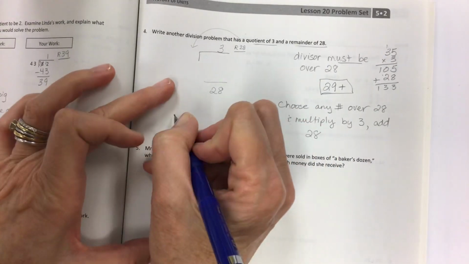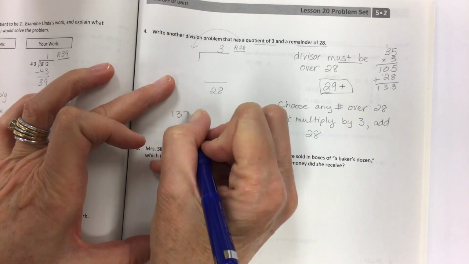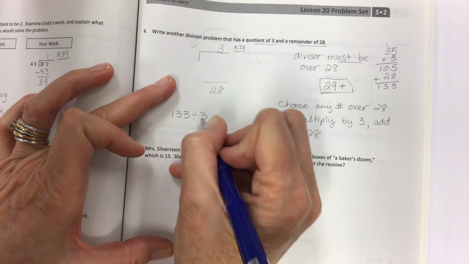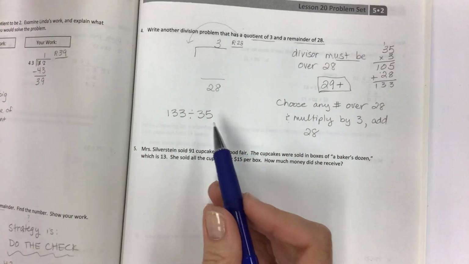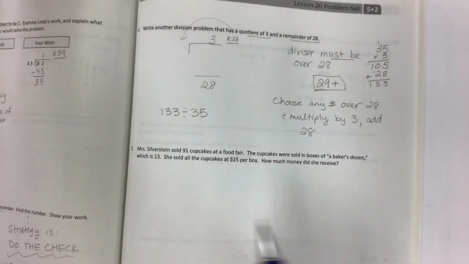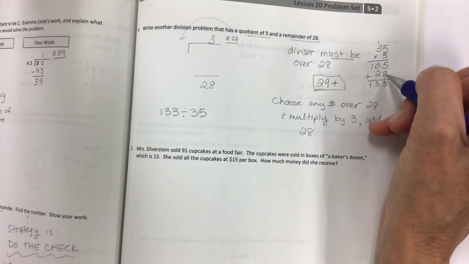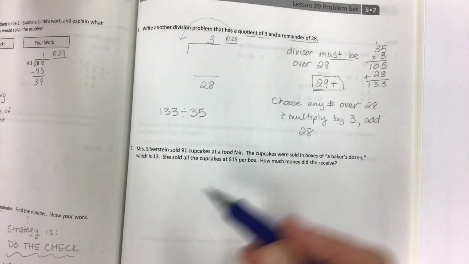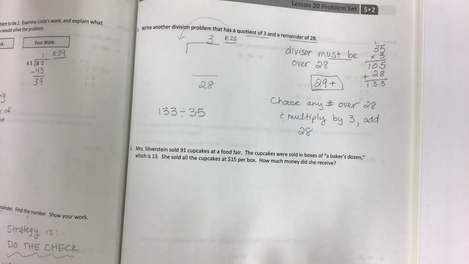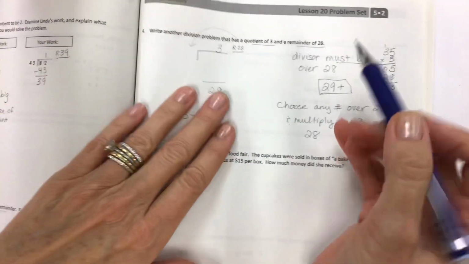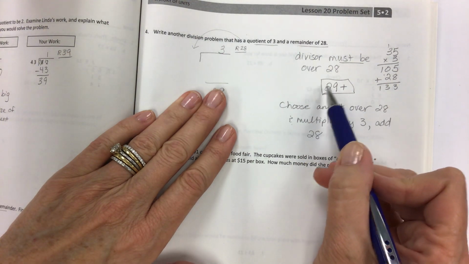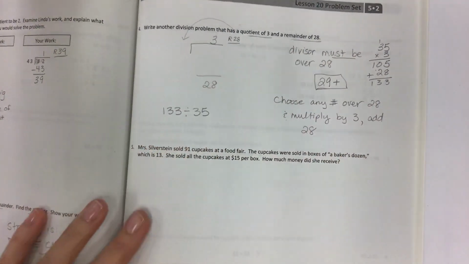So then I would just say, what's 133 divided by 35? And that would be my problem. Okay. And then let's go on. And so hopefully that is pretty clear, but the strategy is choose a number that is at least one larger than the remainder. Okay, Mrs. Silverstein.